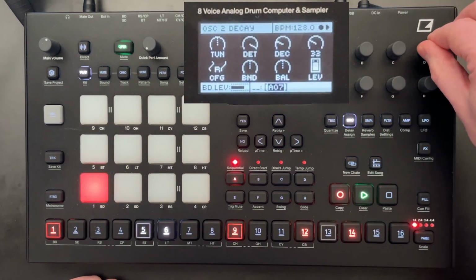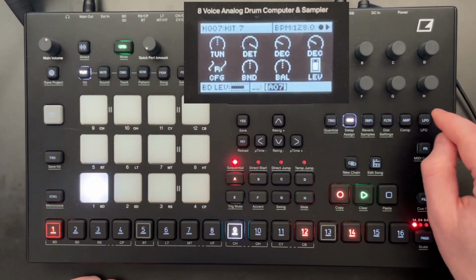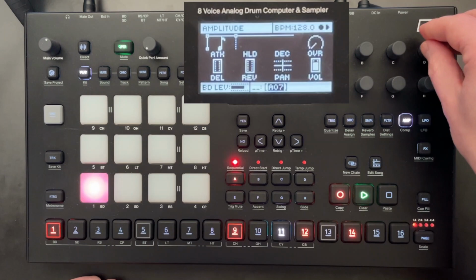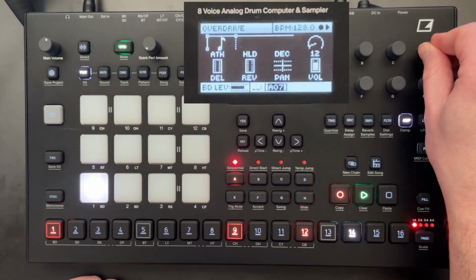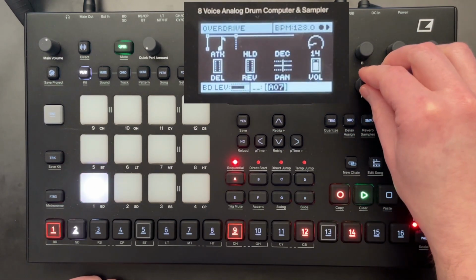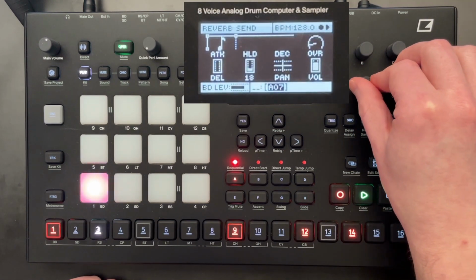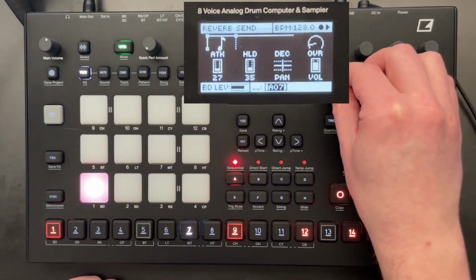Let's shorten the decay a little bit. And let's go to the envelope page and raise up a little bit of overdrive. Add some reverb and a little bit of delay.